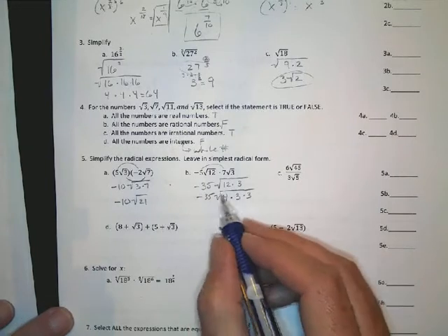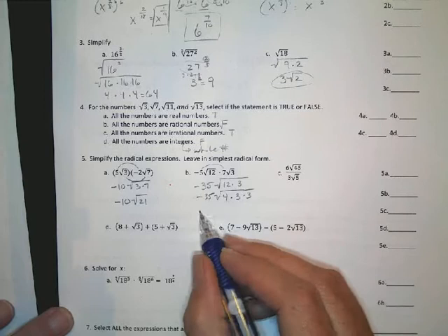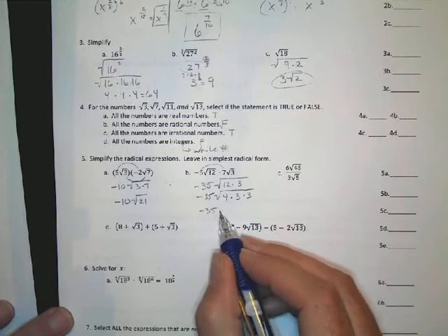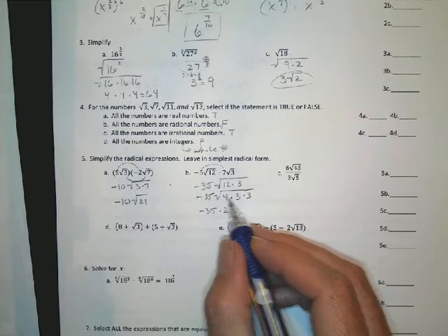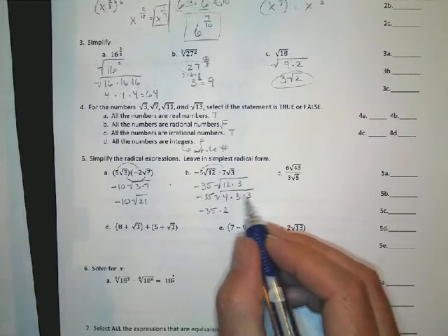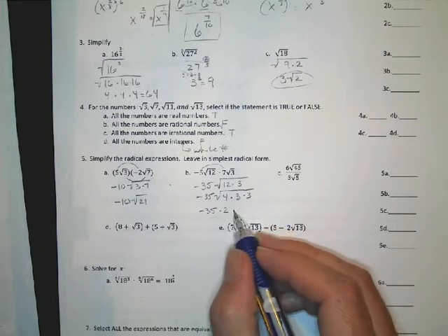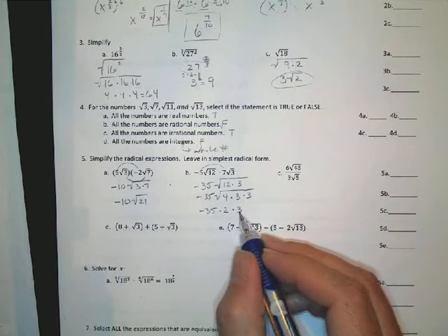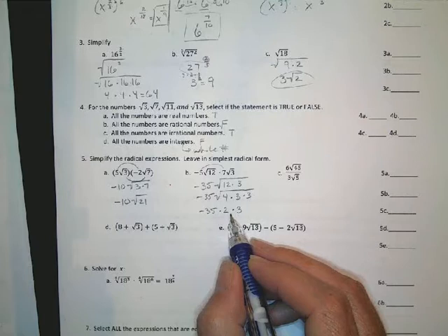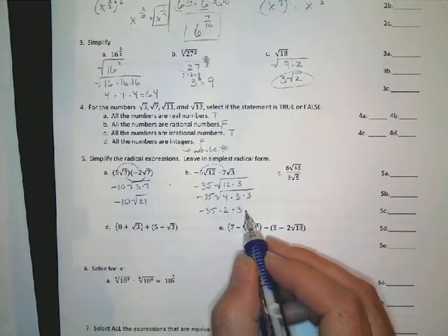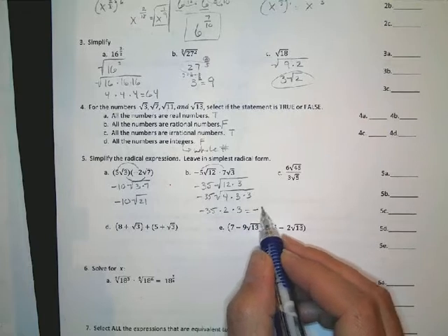The square root of 4 is 2. So I'm going to go ahead and take the 2 and put it on the outside now, because square root of 4 is 2. But the square root of 3 squared, or 3 times 3, is simply 3. Which means now I have negative 35 times 2 times a 3, which equals a total of negative 210.